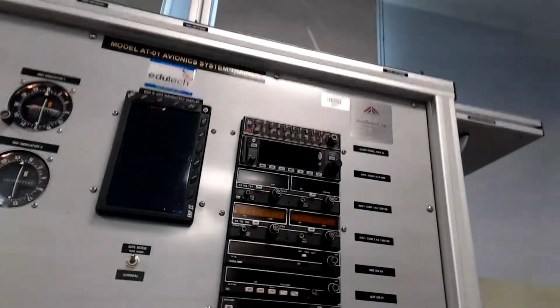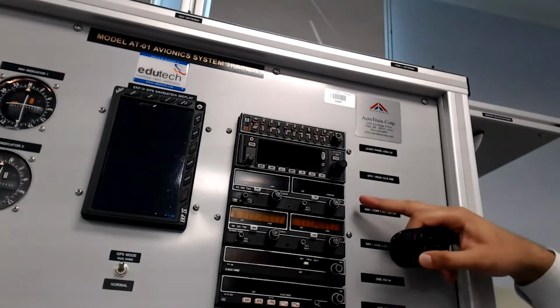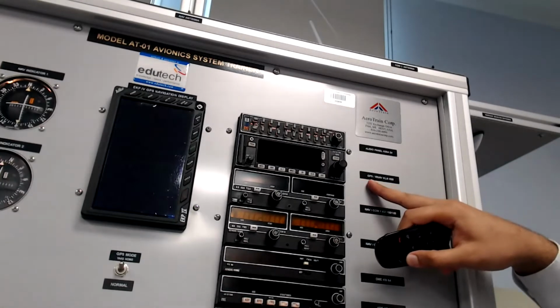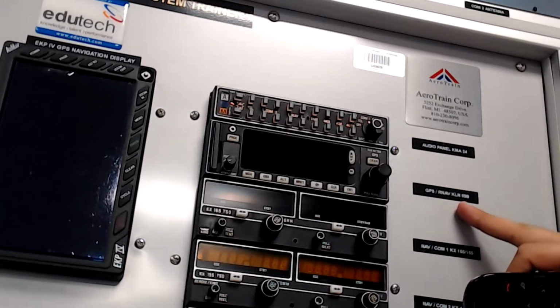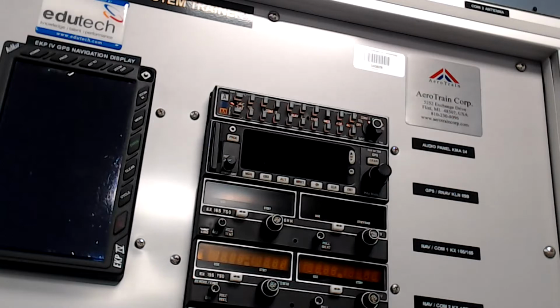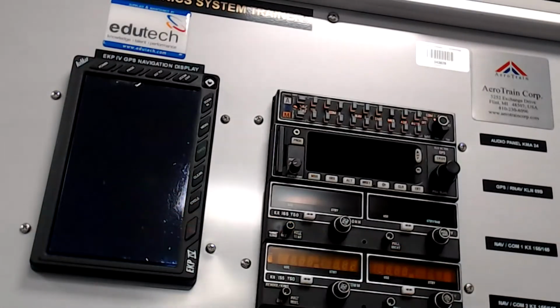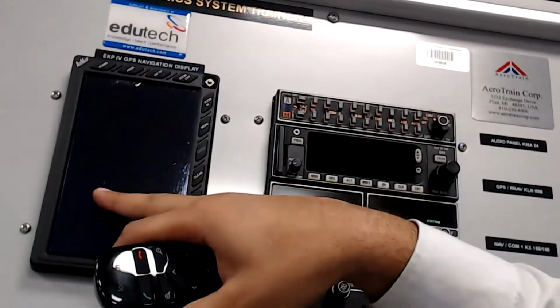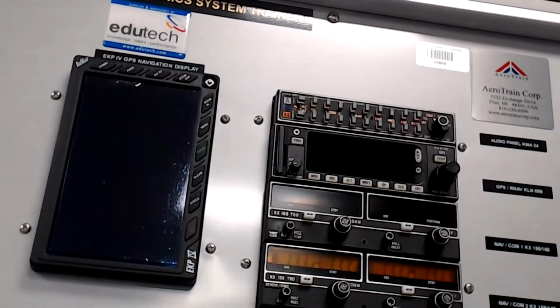The first component is this one, GPS backslash R nav KLN. And this is the display of our GPS, EKP GPS navigation display.